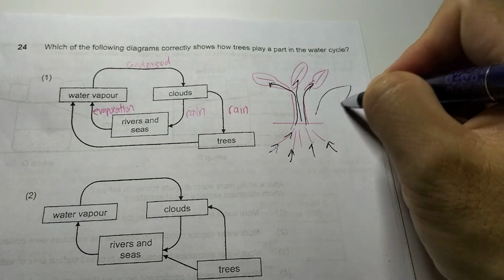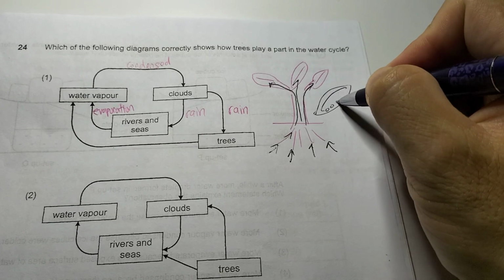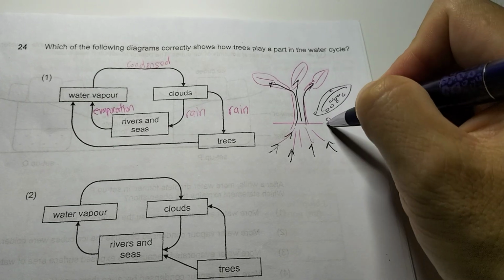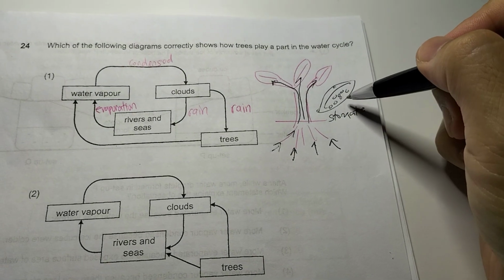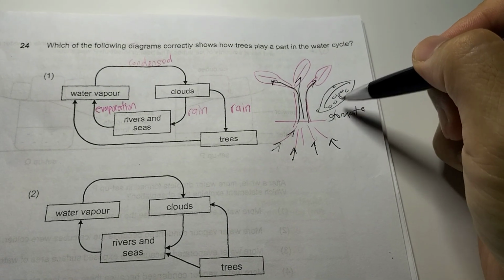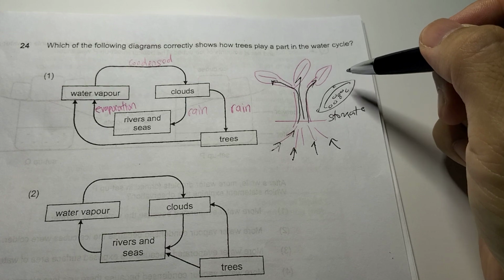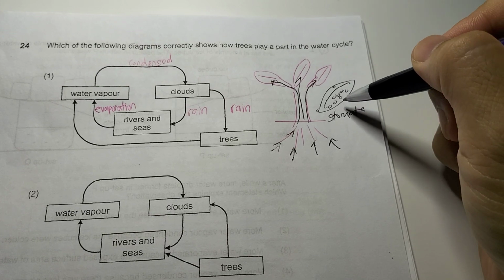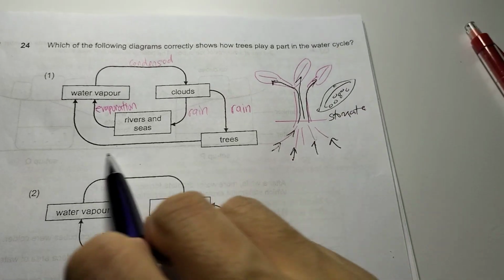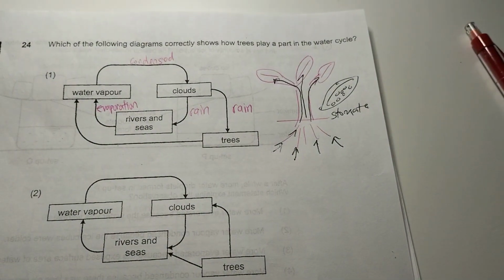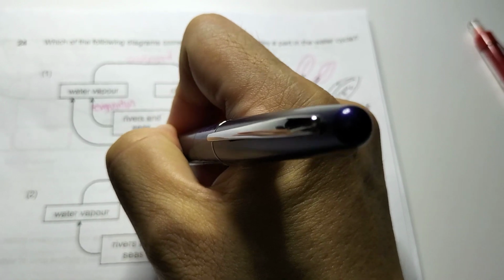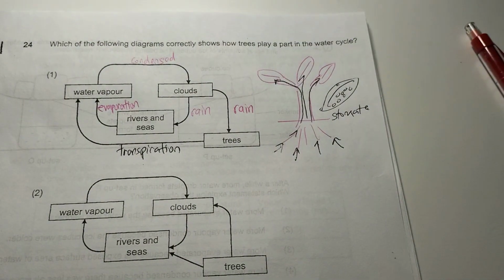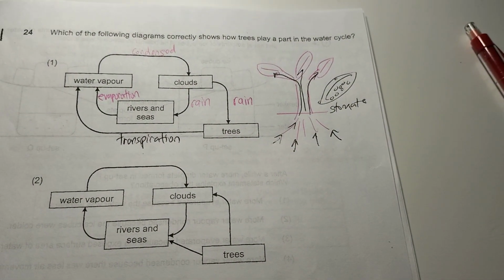Now, what's on the underside of a leaf? There are tiny little holes called stomata. So when the water travels all the way to the stomata, it will leave the tree as water vapor. Now, you don't need to learn the name of this process, but it's known as transpiration. And that is the correct answer for this.